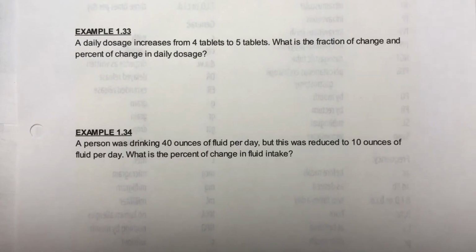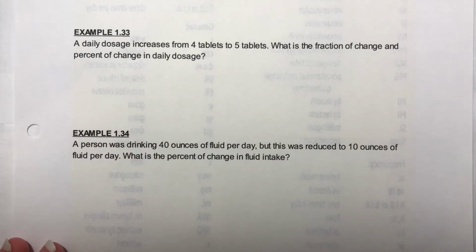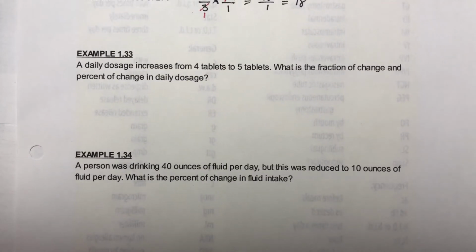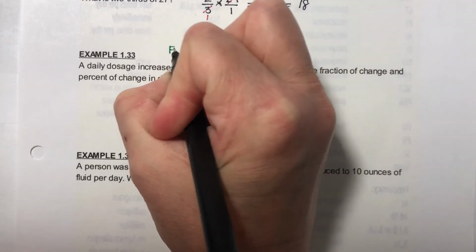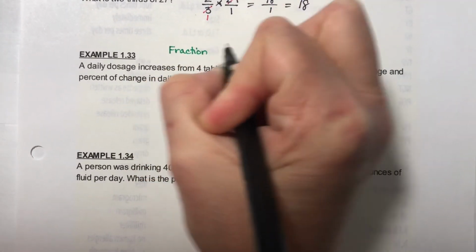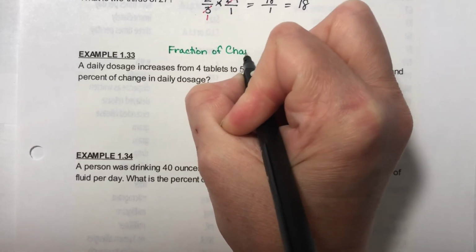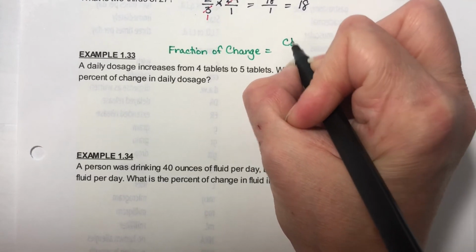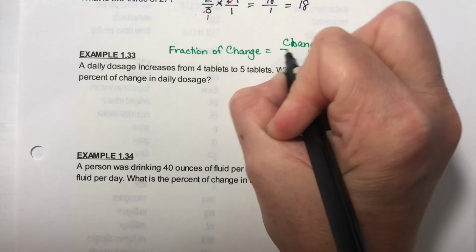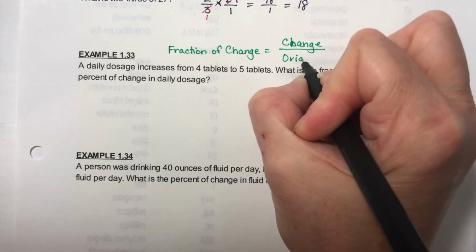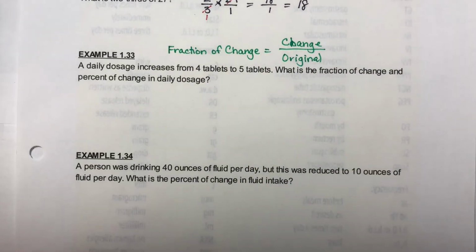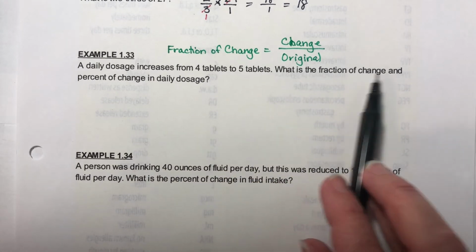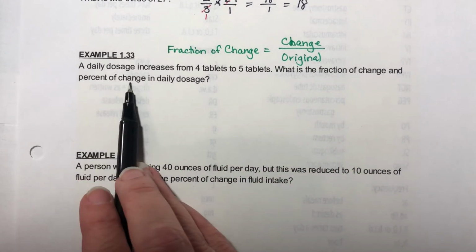Okay. So for these two examples, the last two in this chapter, we need a formula which looks like this. The fraction of change is equal to the change over the original. Okay, so a daily dosage increases from 4 tablets to 5 tablets. What is the fraction of change and the percent of change in daily dosage?